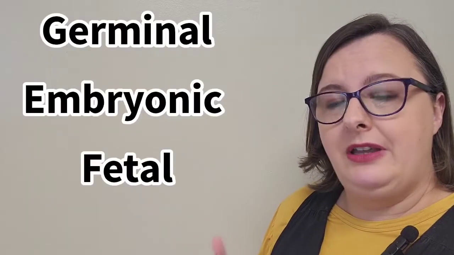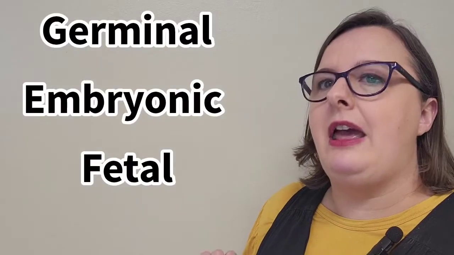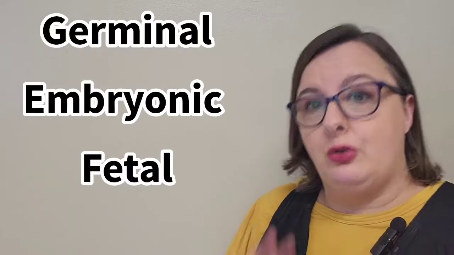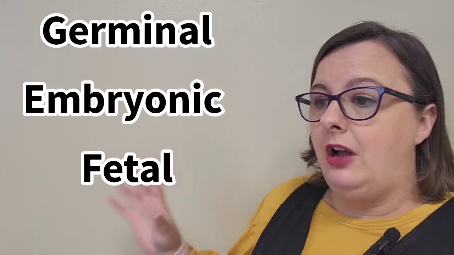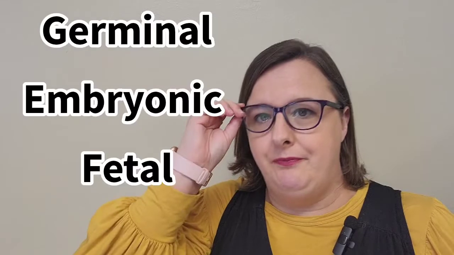All right, so we do have 3 still. So there are 3 trimesters, and there are 3 stages of prenatal development. They are not equal in size at all. One is way longer than the others. Those 3 stages are the germinal period, the embryonic period, and the fetal period. The shortest is the germinal period, and the longest by far is the fetal period.